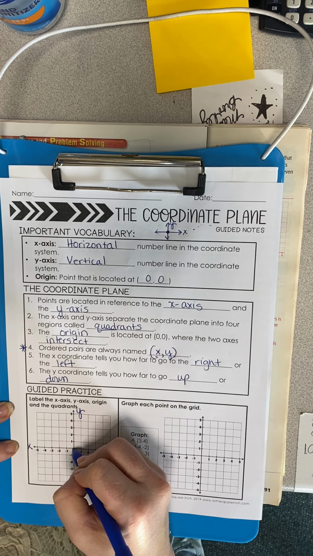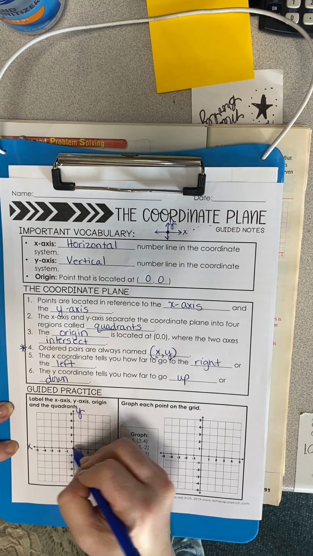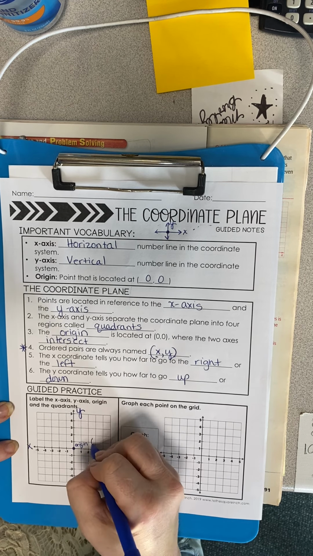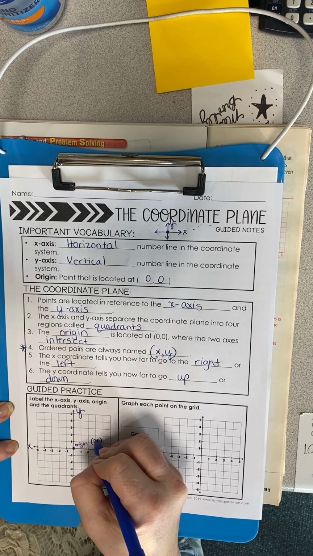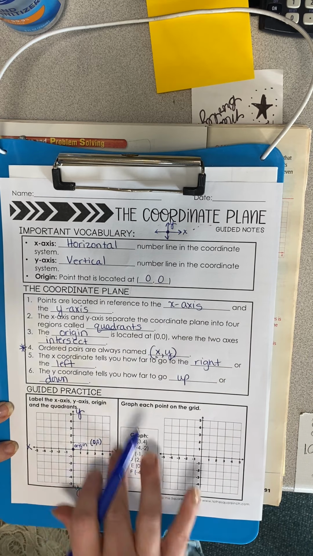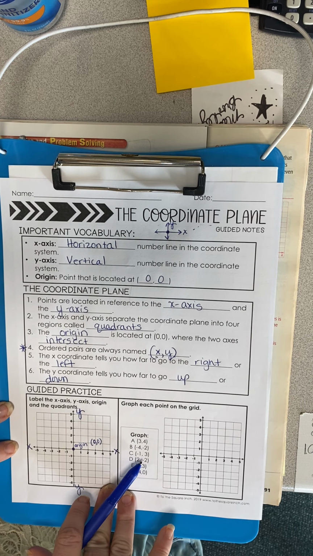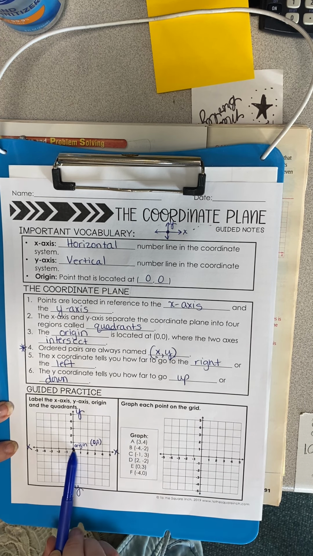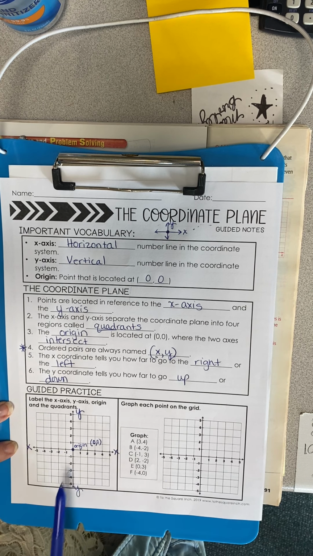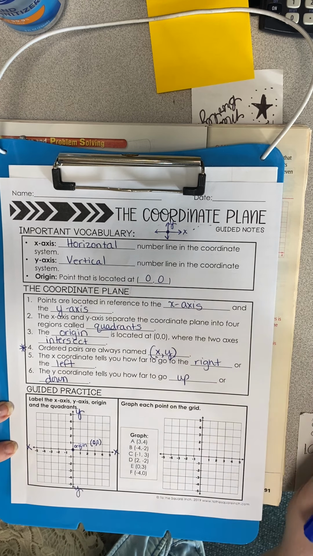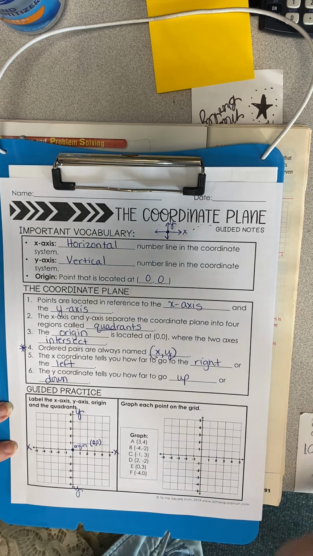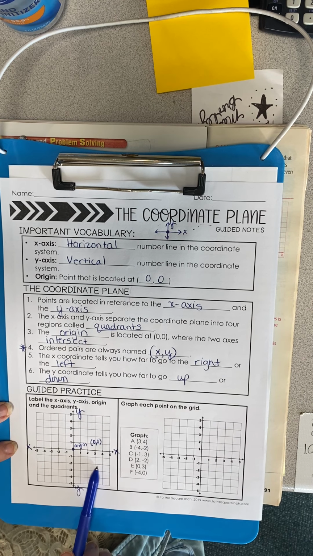And this center point here, what's it called again? Origin. And its coordinates are 0, 0. It's important to note that the origin is not part of any of the 4 quadrants. So if you see a question like, what quadrant is the origin in? You put none. It does not fall in any of the quadrants. It is its own point. Every other point on the coordinate plane will fall in one of the 4 quadrants.